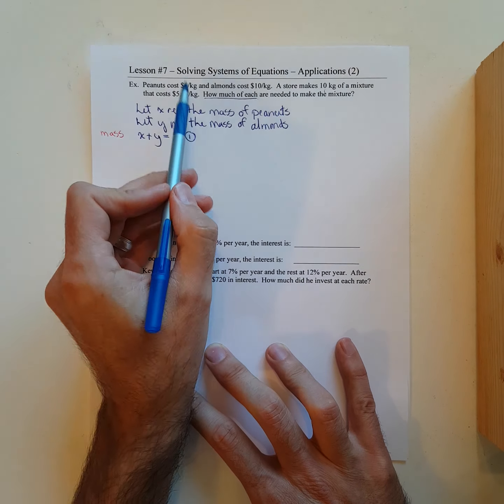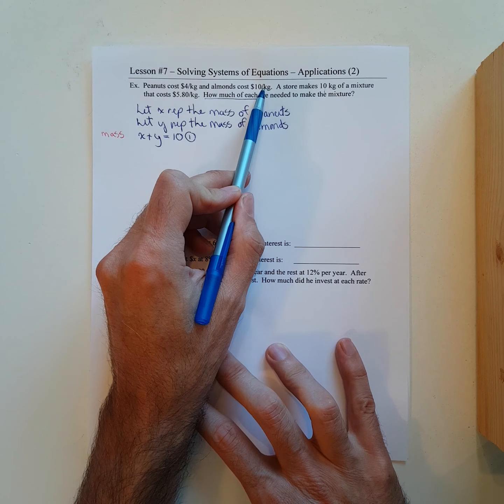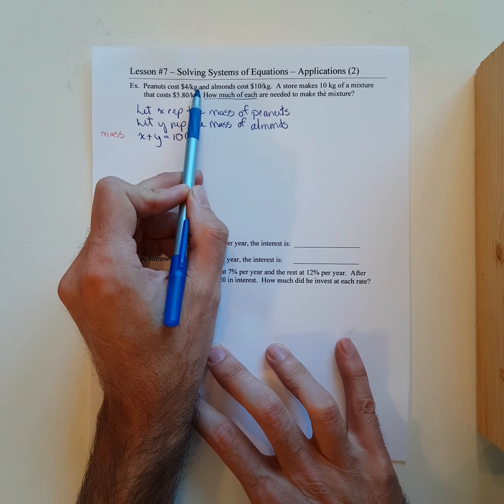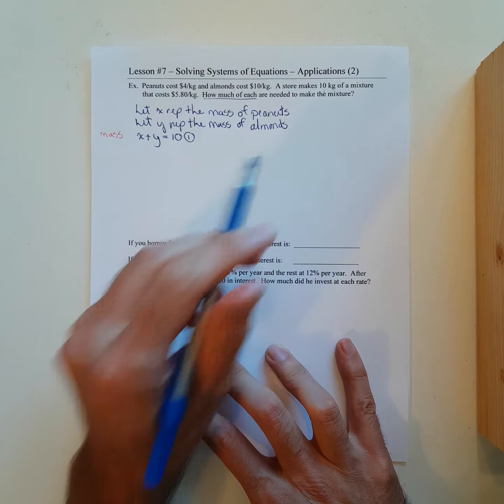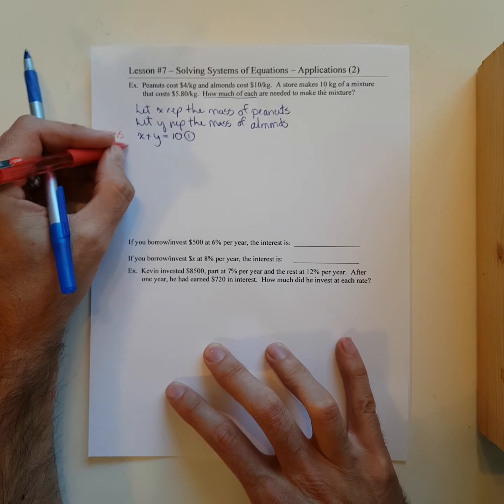The second thing that they do is they give us a whole bunch of costs here. The cost per kilogram here, the cost per kilogram here, and then the cost per kilogram of that final mixture. So now we're going to actually use that to come up with a second equation that is based on the cost.